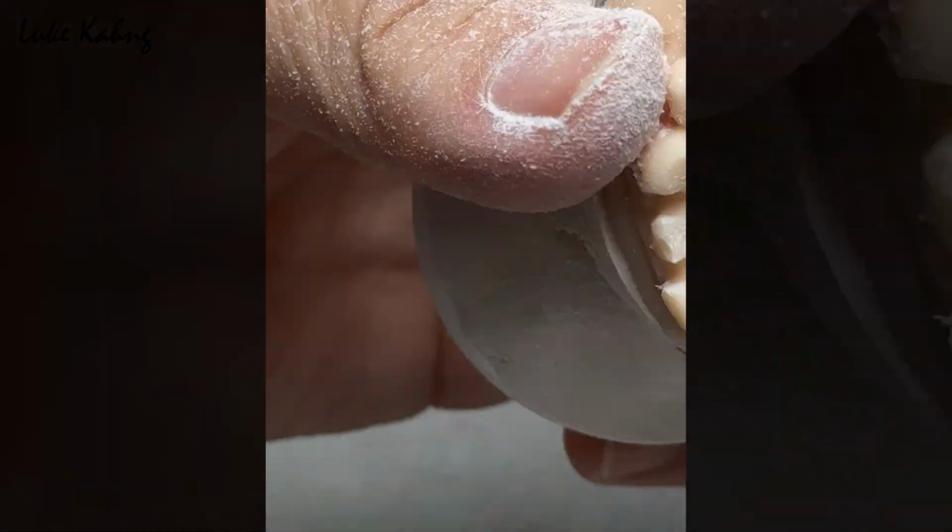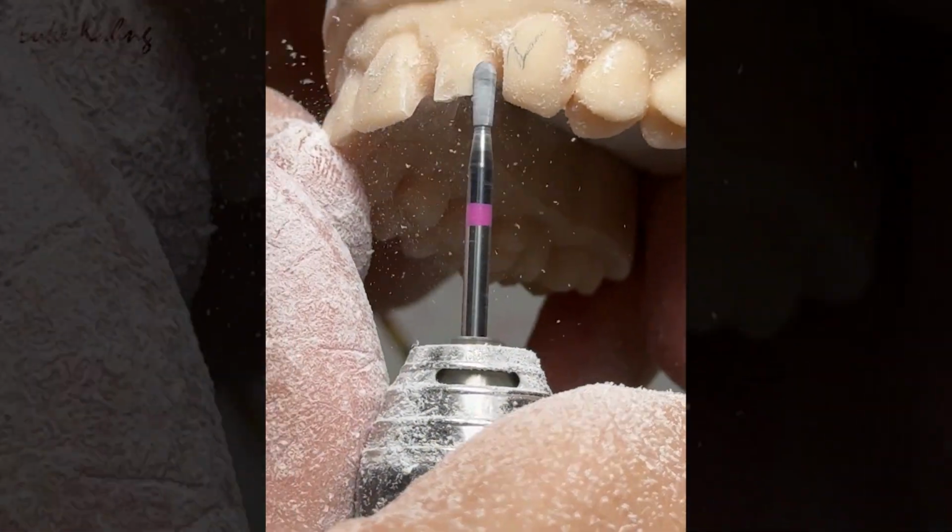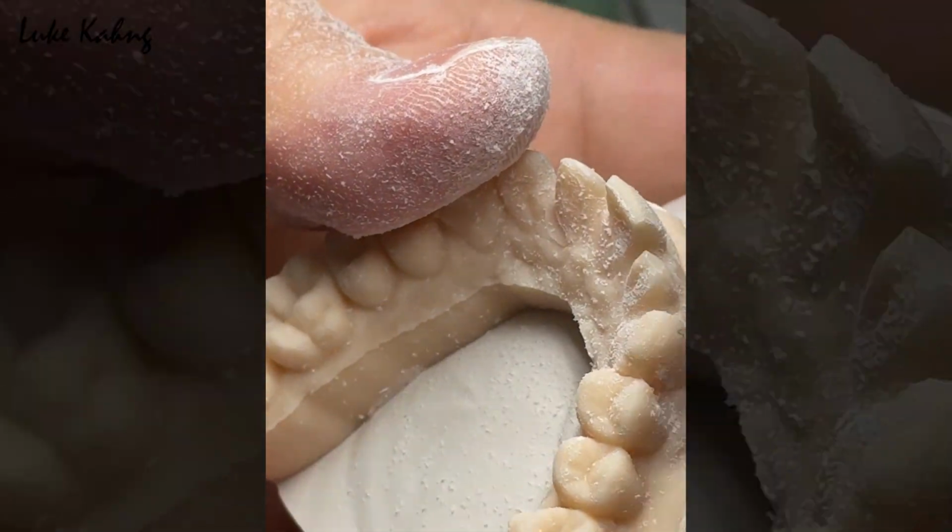Okay, this is a lateral cut. Of course, you can make a little bit more.